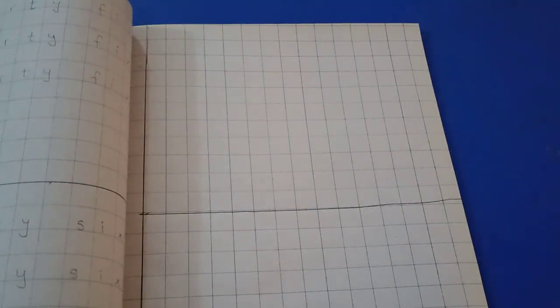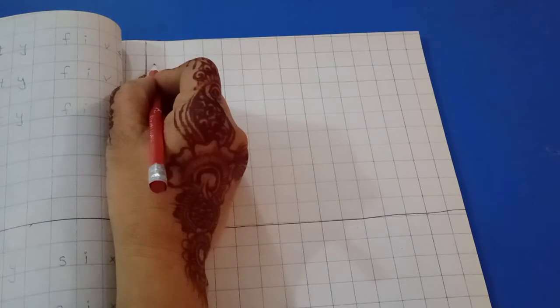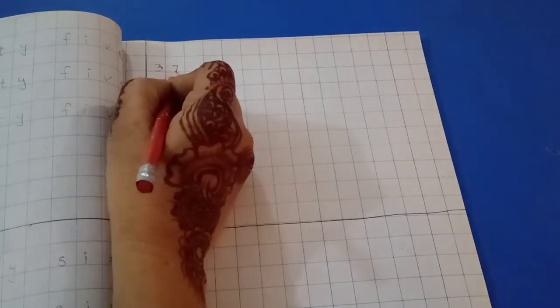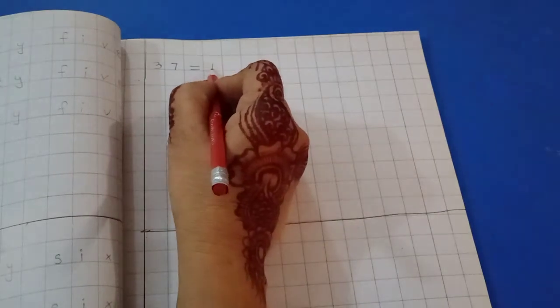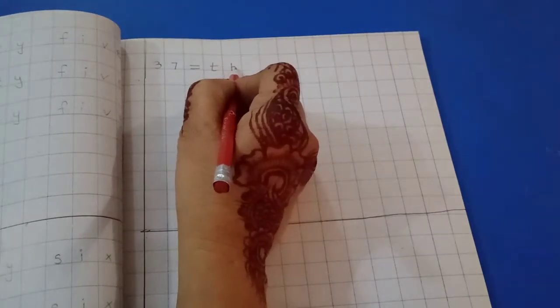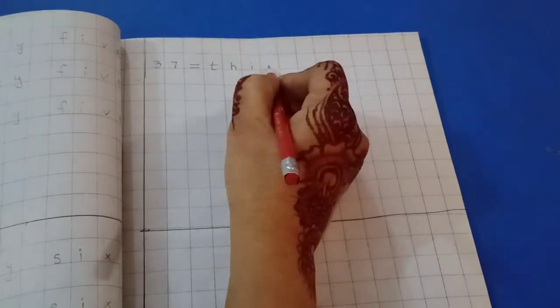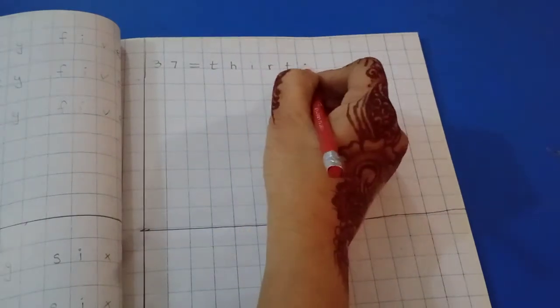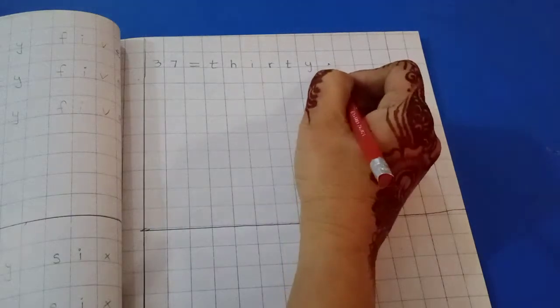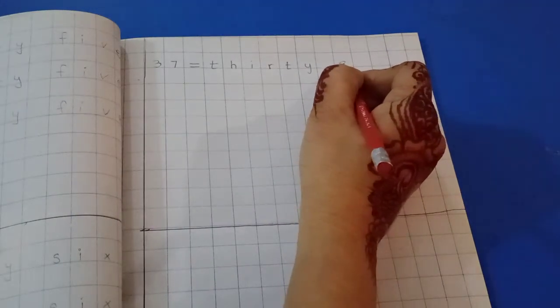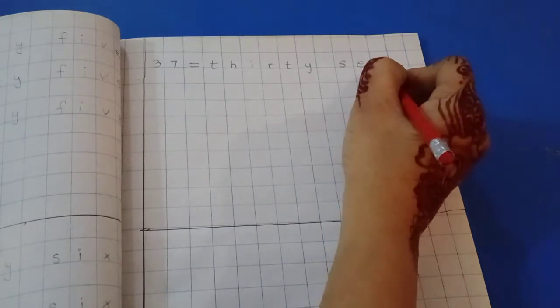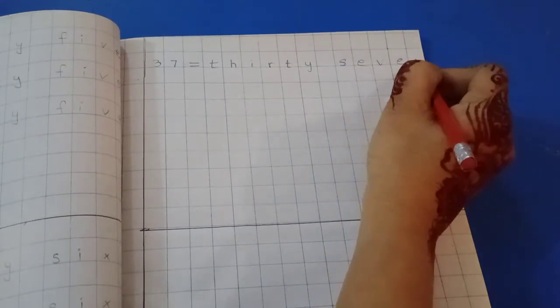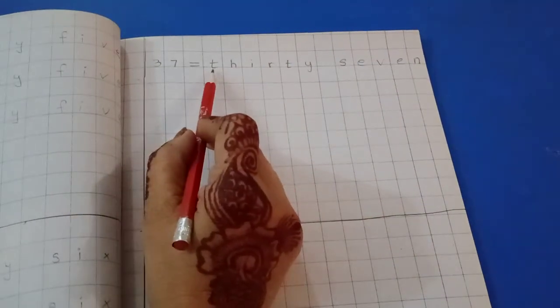Then children, you will write here 37. The sign of is equals to and the spelling of 37 is THIRTY. 30. Then you will leave one box and here you will write the spelling of 7. SEVEN.